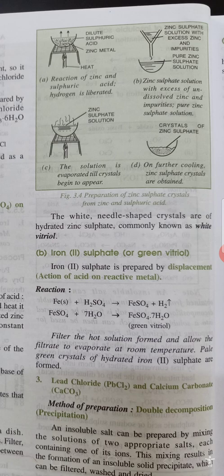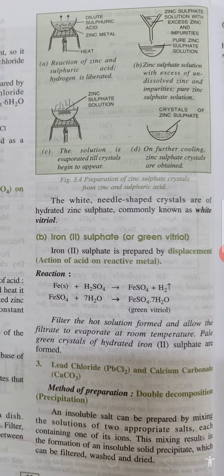Filter the hot solution and allow the filtrate to evaporate at room temperature. Pale green crystals of hydrated ferrous sulfate are formed. Now children, we come to the third preparation, that is lead chloride and calcium carbonate. Method of preparation is double decomposition, precipitation reactions.